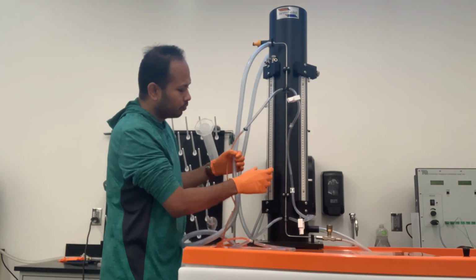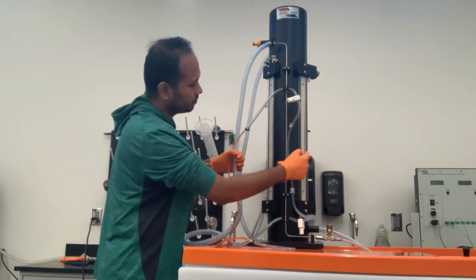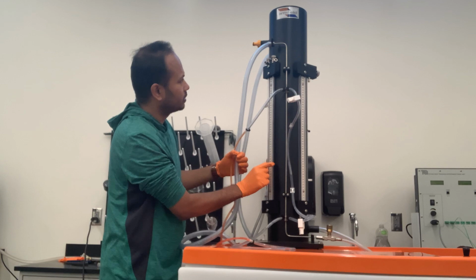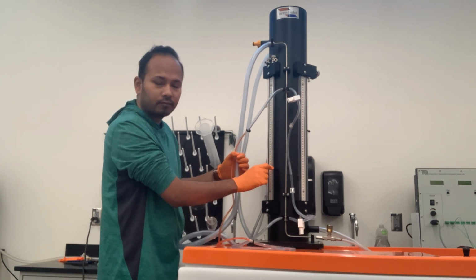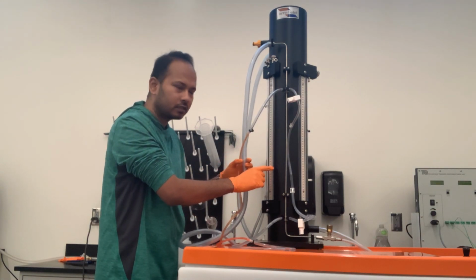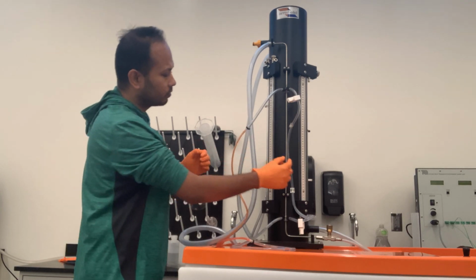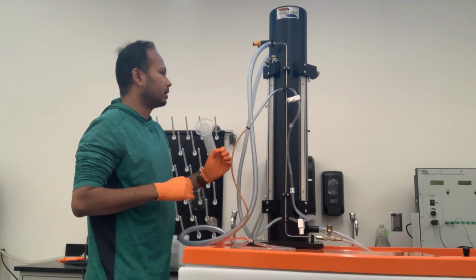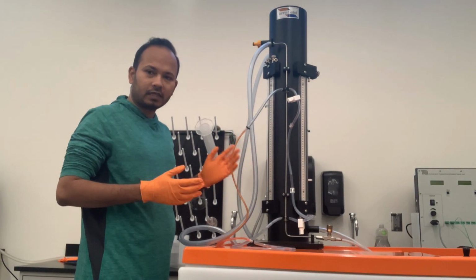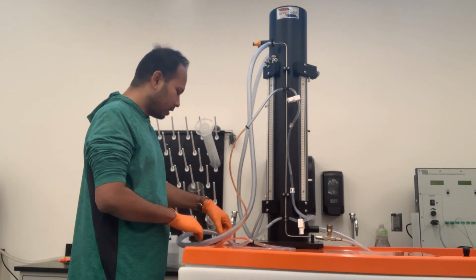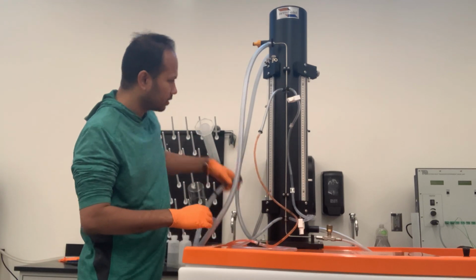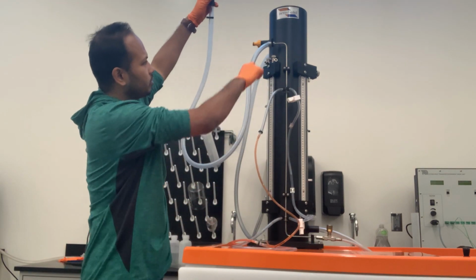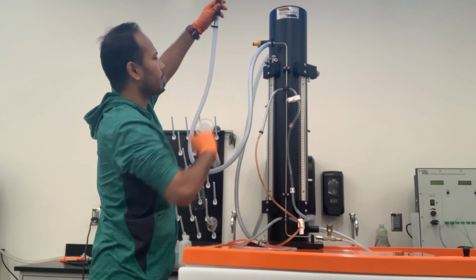We have 2 manometers attached to the system. This one is a mercury manometer for high flow rate, and this is a water manometer for low flow rate. So we can do this test at 2 flow rates. This is the inlet. See, the pipe goes into the tube.